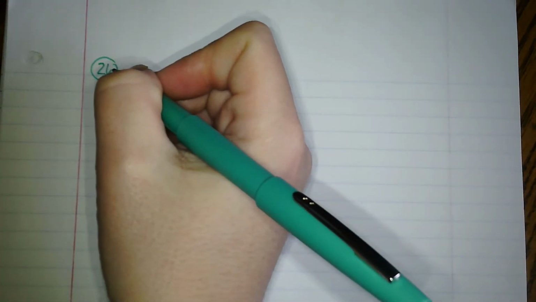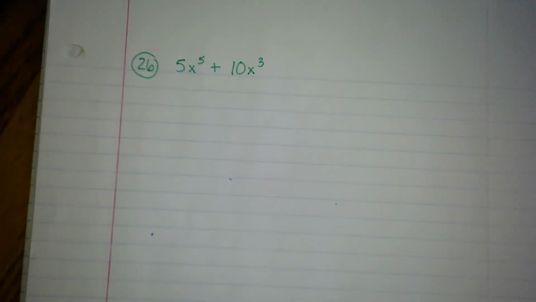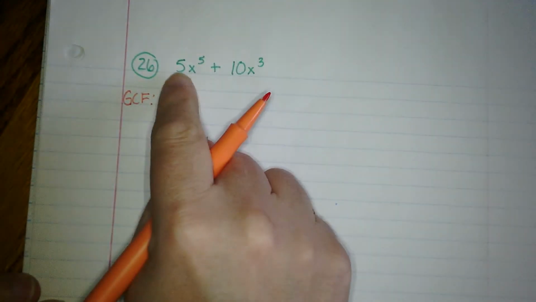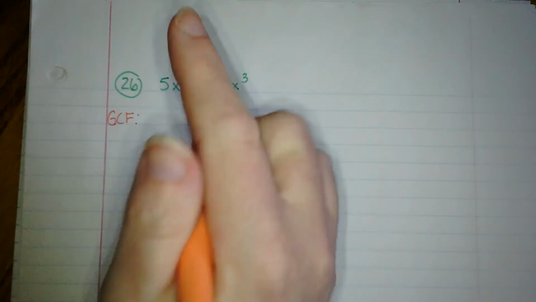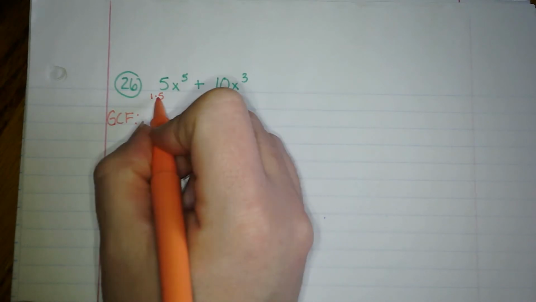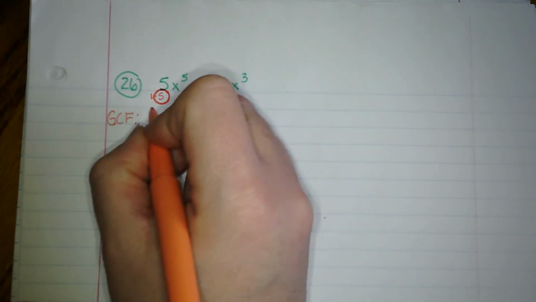26's problem is 5x to the fifth plus 10x to the third. Here we go. I'm doing GCF first. When I do the GCF, I want to find the biggest number that divides into 5 and 10. My factors for 5 are 1 times 5. Does 10 divide by 5 okay? Yes, it does. So this is my GCF.